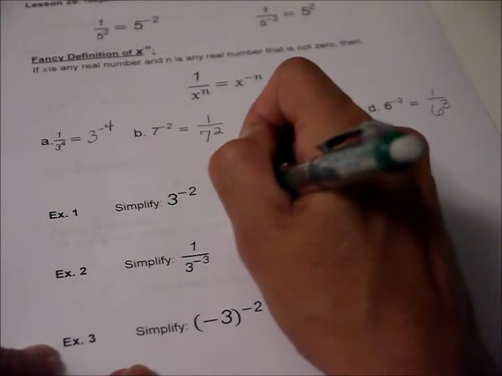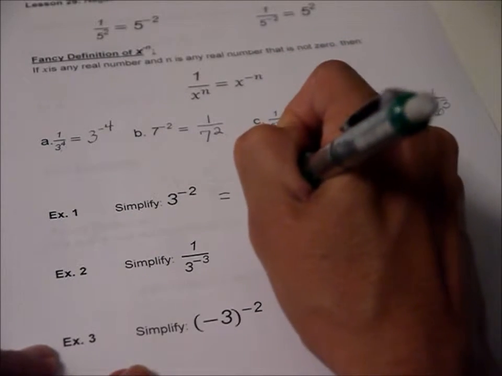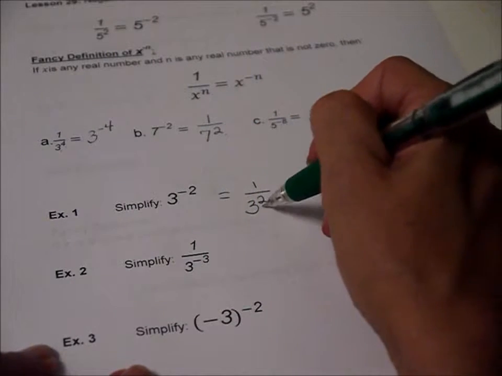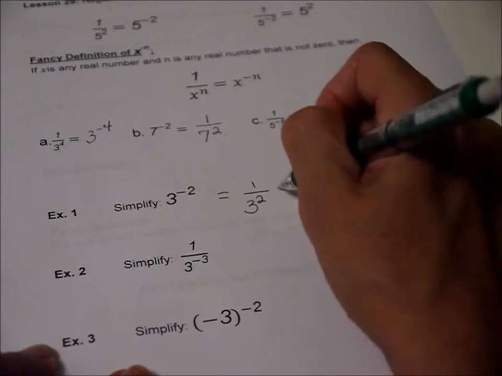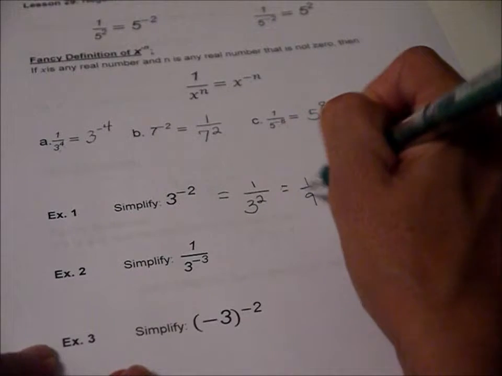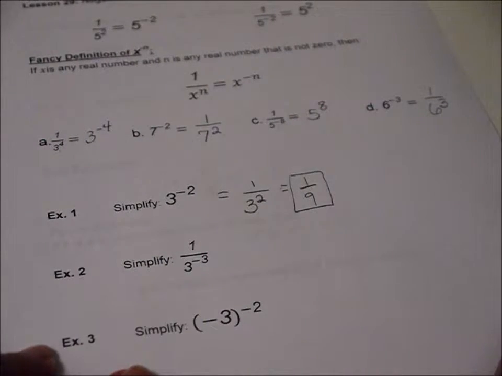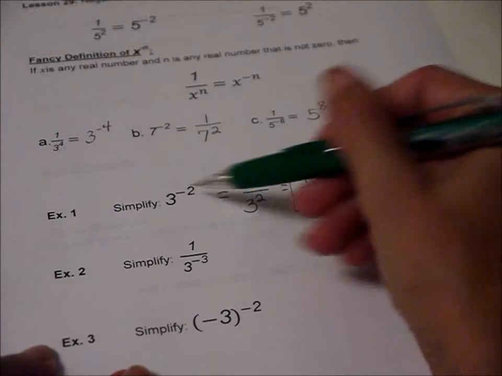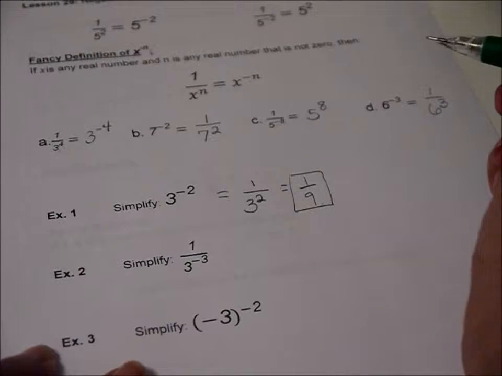Okay, so 3 to the negative 2 is the same as 1 over 3 to the positive 2. And 1 over 3 to the positive 2 is 1/9. Okay, so 3 to the negative 2 is 1/9. It goes downstairs and squares.